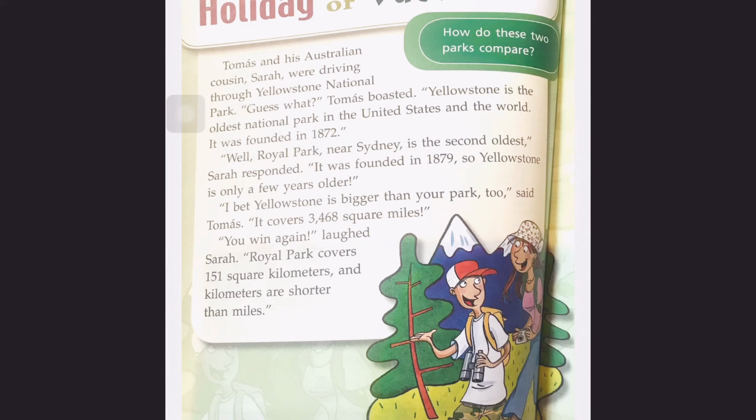So the title of our story is Holiday or Vacation. We're scanning the text right now to look at the organization of the text. Right now I'm specifically looking for quotation marks. A significant amount of quotation marks indicates a narrative. So I believe that's what kind of text. The next thing you do is you read the focus question, which can always be found at the top of the page under the title.